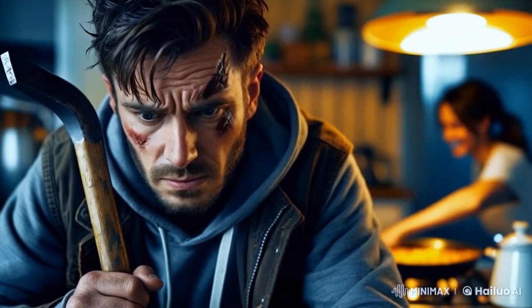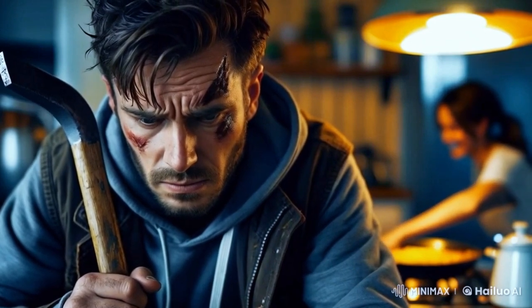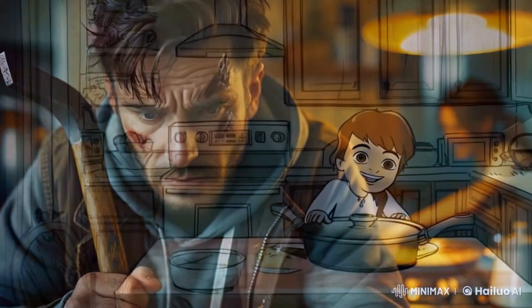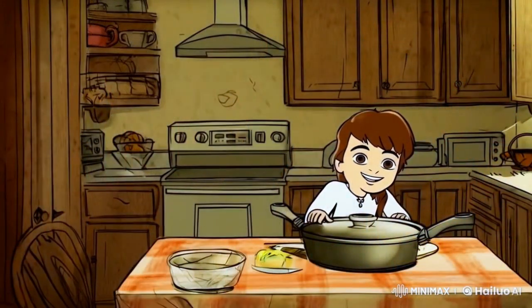He paused, gripping the crowbar as a vivid image flashed in his mind. A younger Jack, sitting in a warm, cozy kitchen. His brown hair was neatly combed, and he laughed.